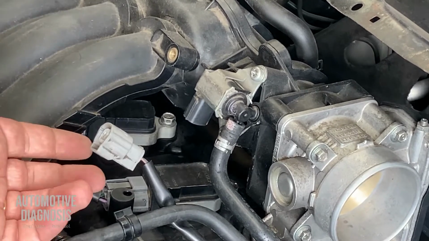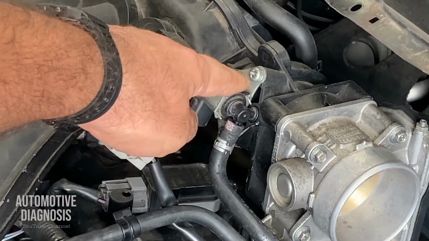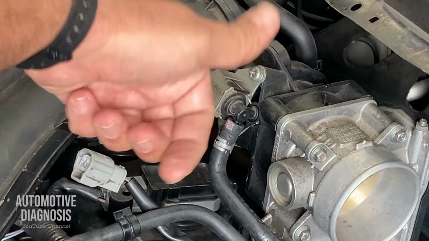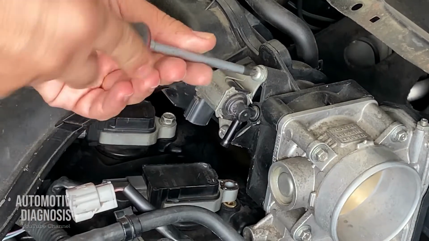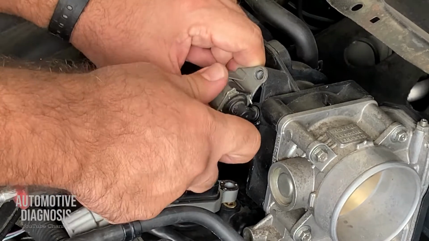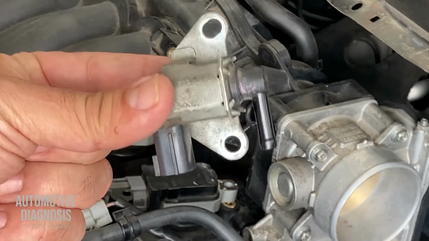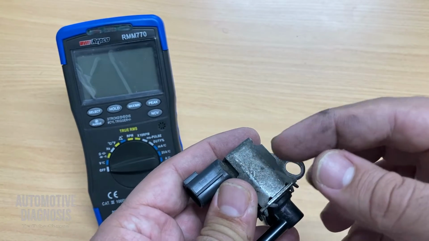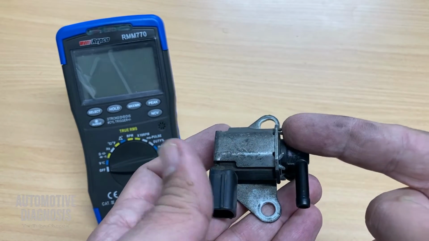But if there is nothing wrong on the connector, on the power supply, and on the control line, you can go to the next step for inspecting the EVAP solenoid itself. So I'm going to remove the EVAP solenoid right now, and we go for testing the components. Check the internal resistance, because inside this one we actually have one solenoid to activate the valve itself.